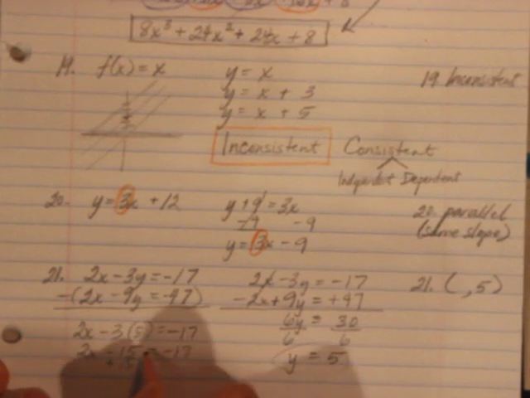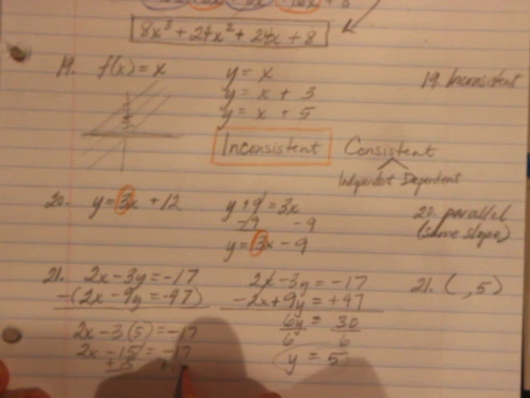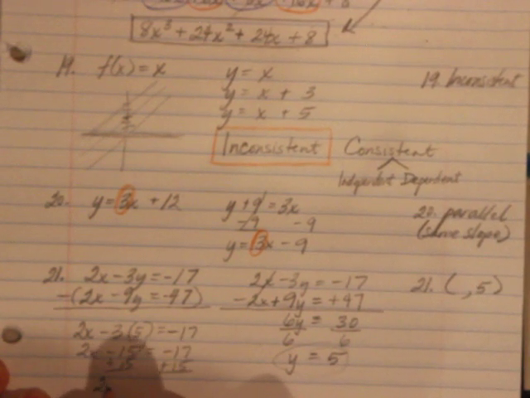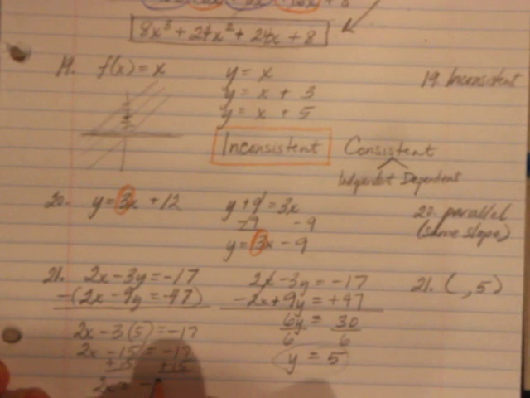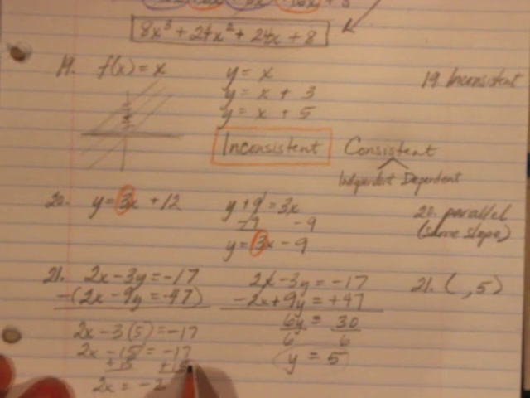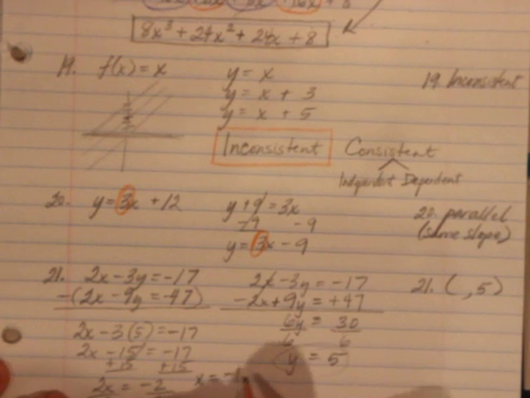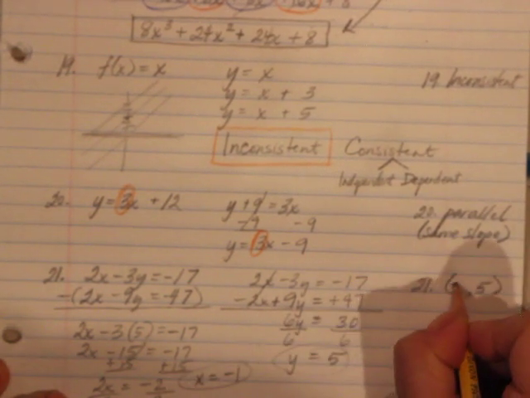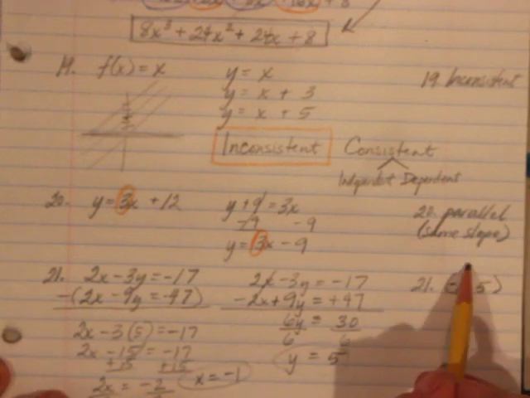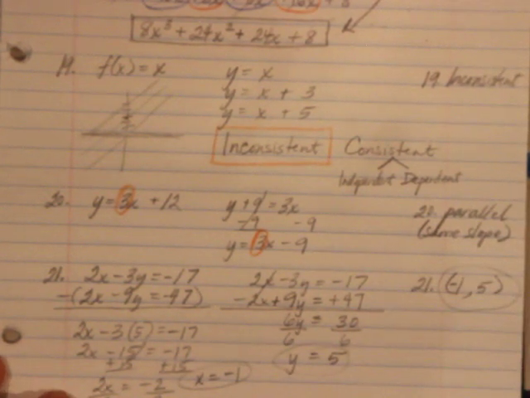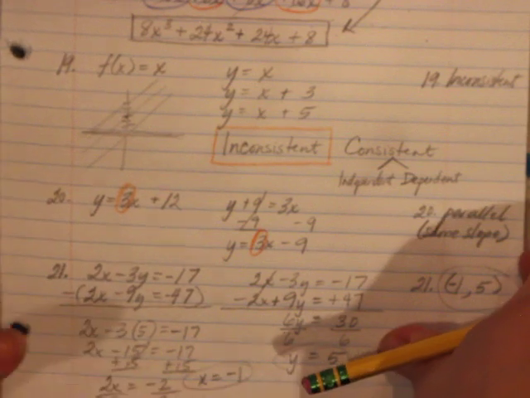Add the 15, get rid of it on this side and move it over here. And I end up with 2x equals -2, because -17 plus 15 is -2. I'm going to divide by 2, and I end up with x equals -1. So there's my x value. My solution is the ordered pair, -1, 5.